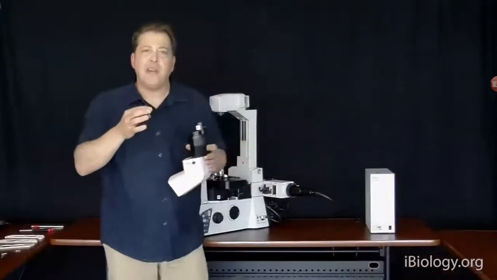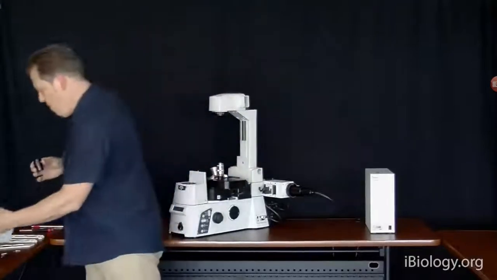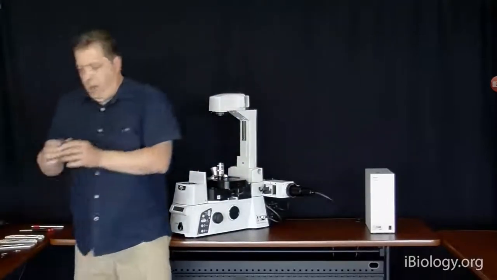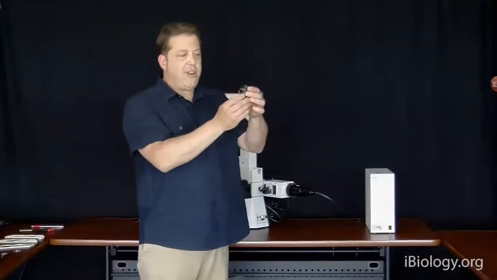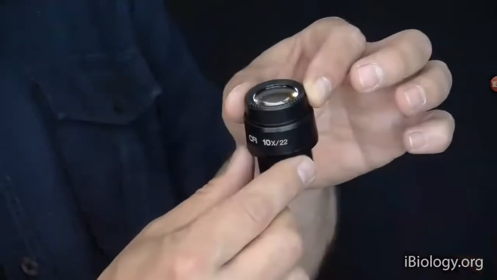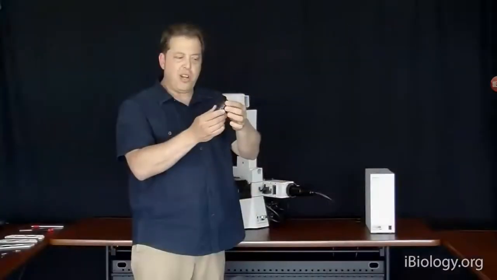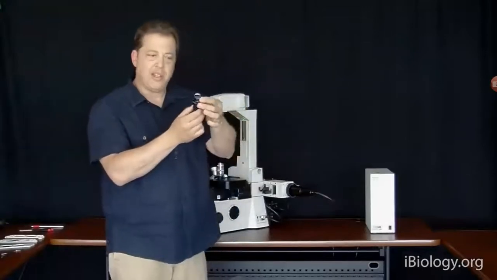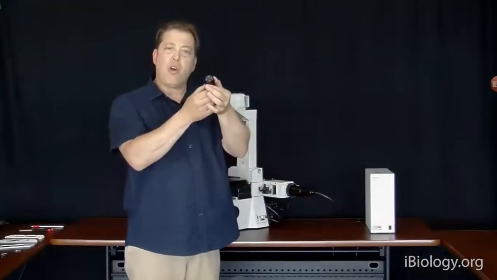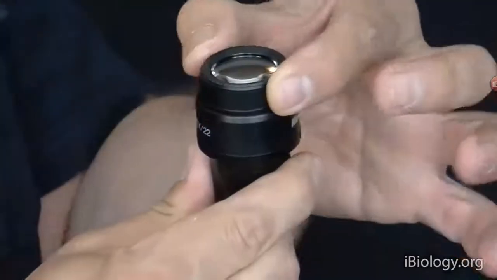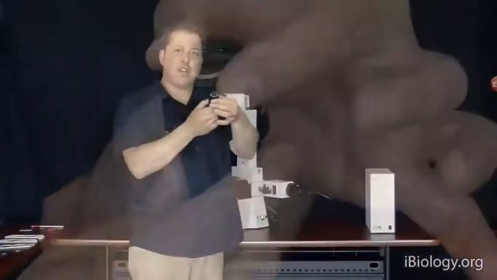Next, I want to talk about the eyepiece itself. So this is a fairly standard eyepiece. It's got a 22 millimeter field of view. And I just wanted to show a couple of things about the eyepiece. The eyepieces are independently focusable. So what you want to do when you sit down at the microscope is close one eye. You adjust the focus on the microscope to a specimen so that it looks sharp. You close one eye, adjust the focus of the eyepiece to the eye that's open, then close the other eye and adjust the other eyepiece.